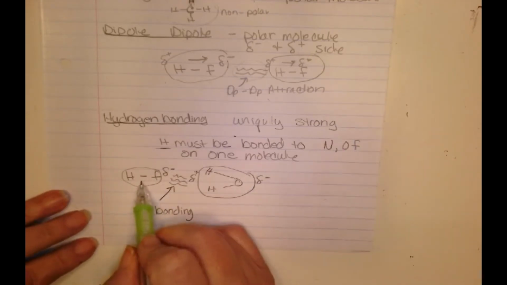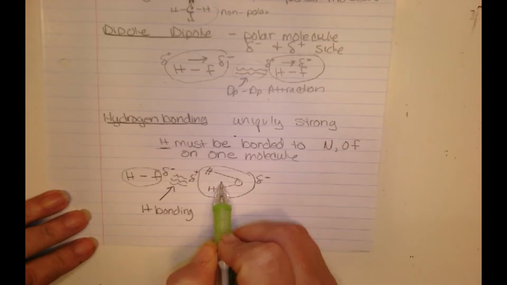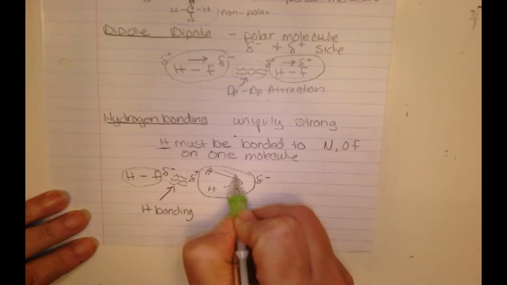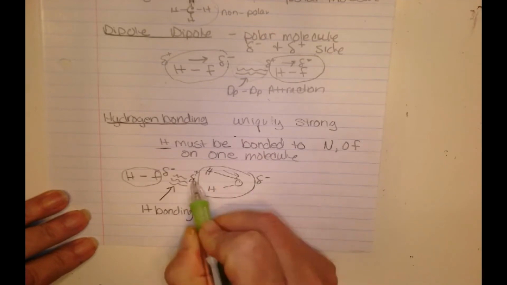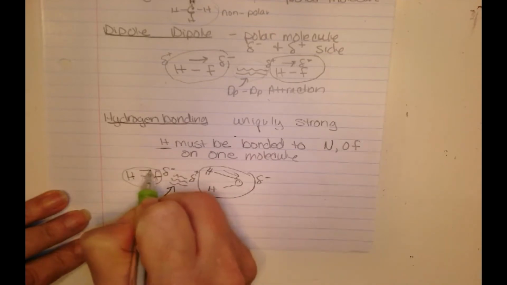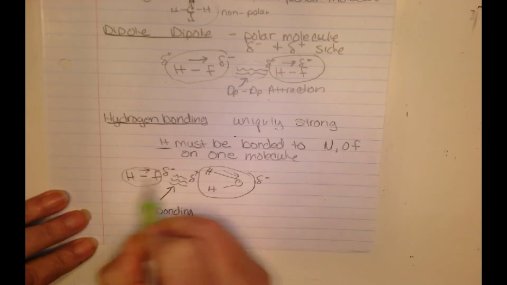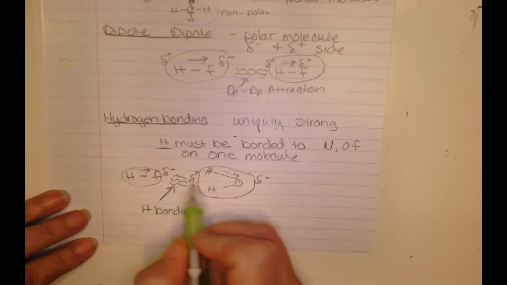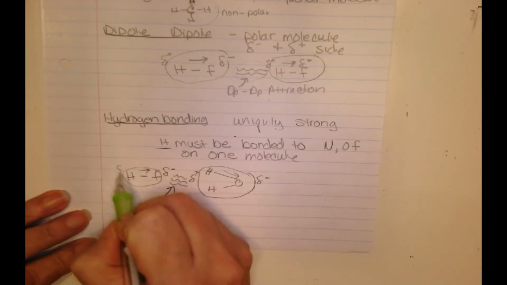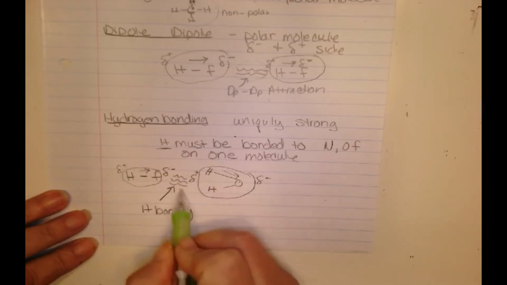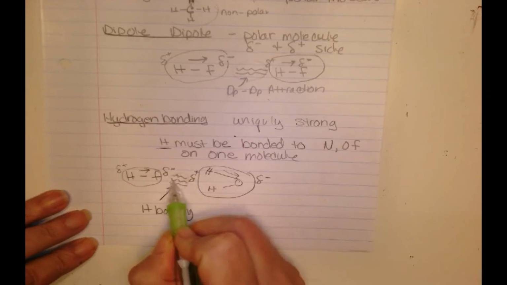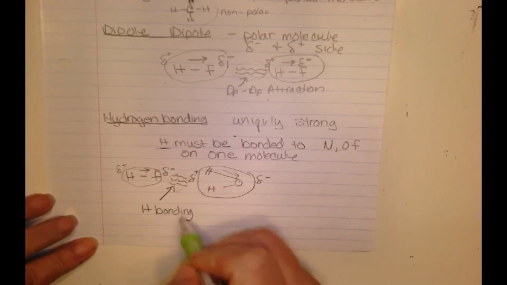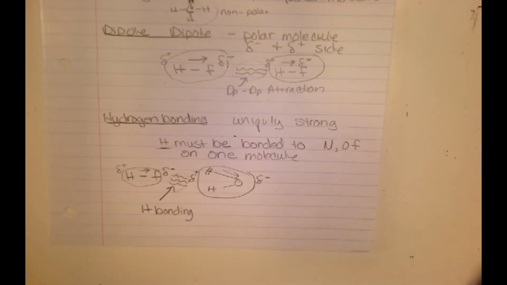So here I have 2 molecules with hydrogen bonding. This oxygen is so extremely electronegative, it hogs all the electrons over here, causing that dipole. Fluorine is the most electronegative atom, and it hogs everything here, causing a dipole again, partial positive, partial negative. And here, between the molecules, this attraction, that's what these wiggly lines are. That's my hydrogen bonding, okay?